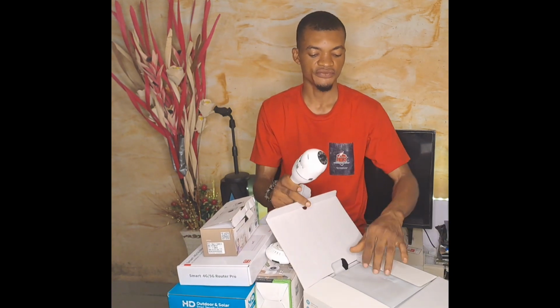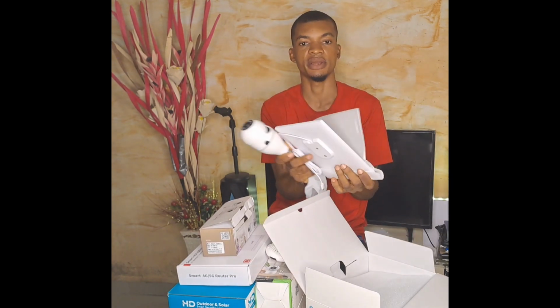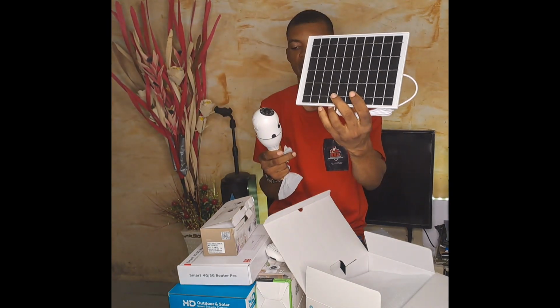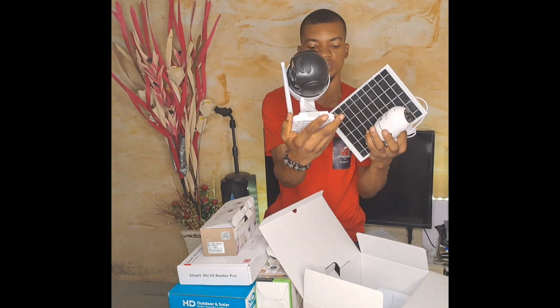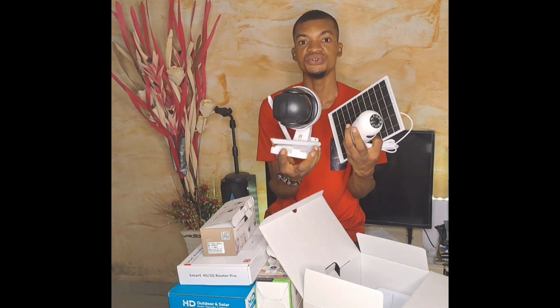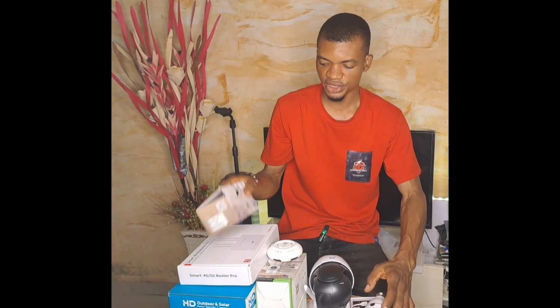As you can see, I have my solar camera here. This is my solar powered camera, and this is my Wi-Fi camera. So these cameras that you see here are two different things altogether. So today I'll be showing you the difference between this and this and how you can use them in different site locations effectively. So let me start with this. I know you are watching me and I am ready to teach you today.